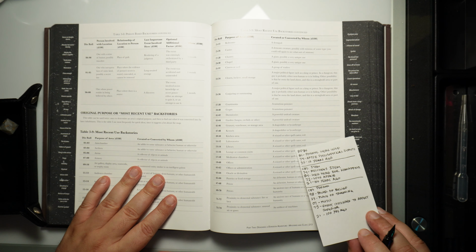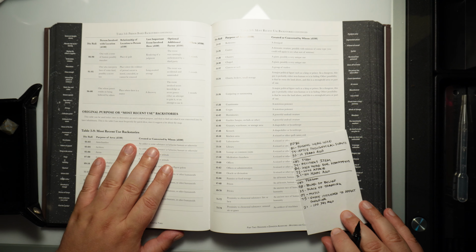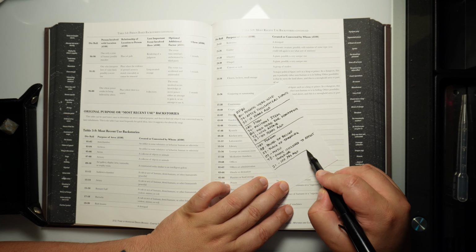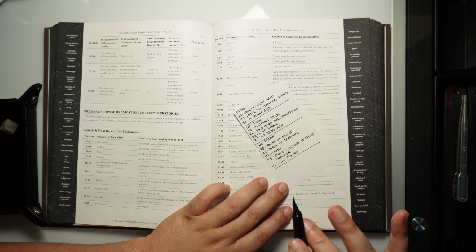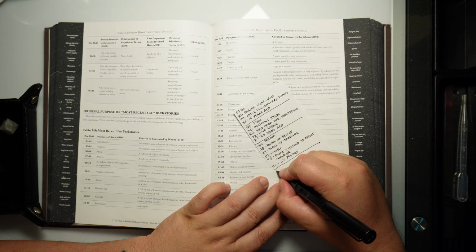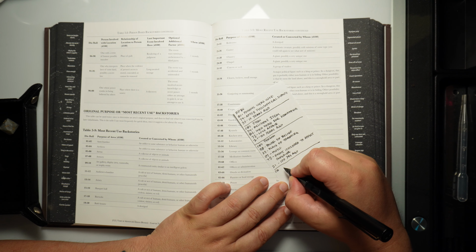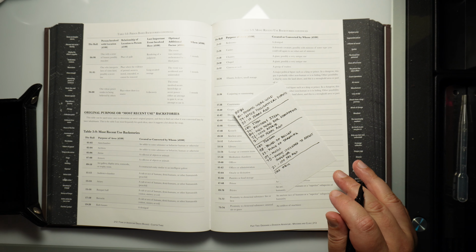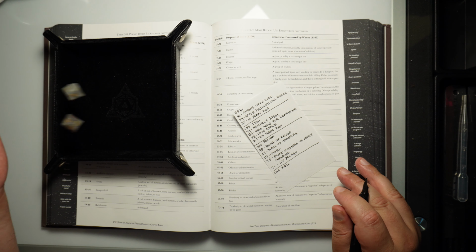All right. And then we've got original purpose or most recent use backstory here. This only has 2 rolls on it, and they don't look super long, so we're going to go with most recent use. And we're just going to roll the 2 dice.